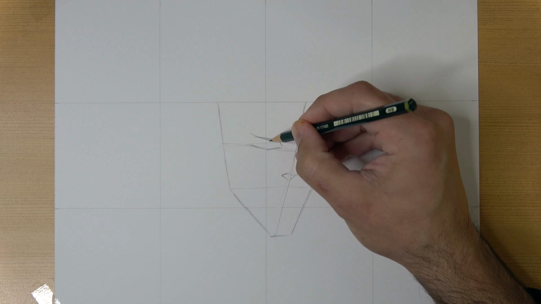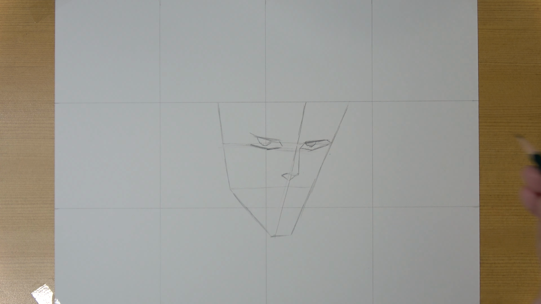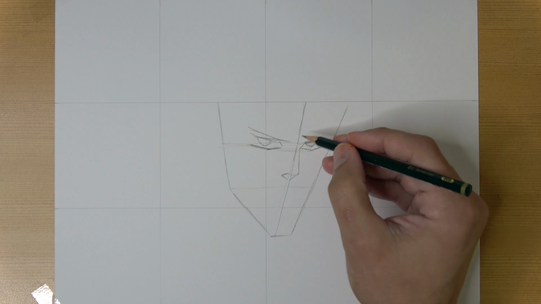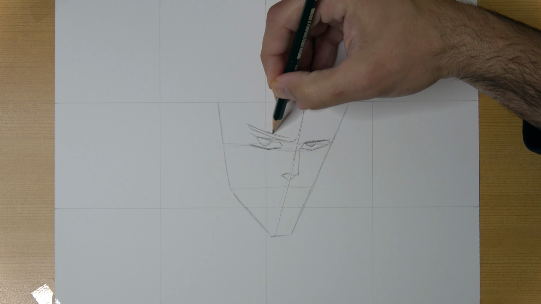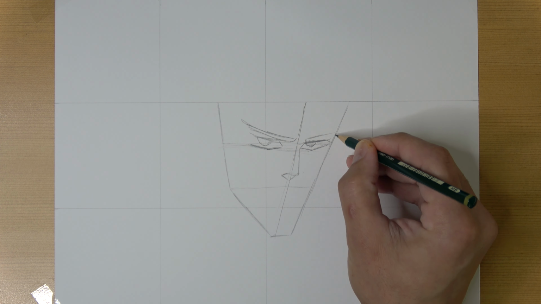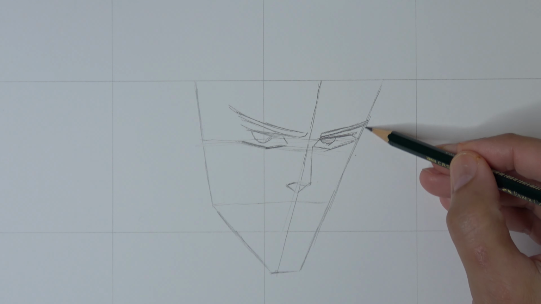For now, we're just sticking to drawing the larger features of his face. We're not drawing any details yet, we're going to save that for later. It's very important that we get these large objects down now because it's going to save us a lot of erasing later on down the road. If you draw the details first and then you erase everything, it's going to leave you with a huge mess.